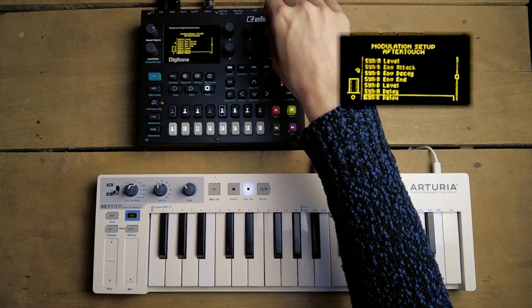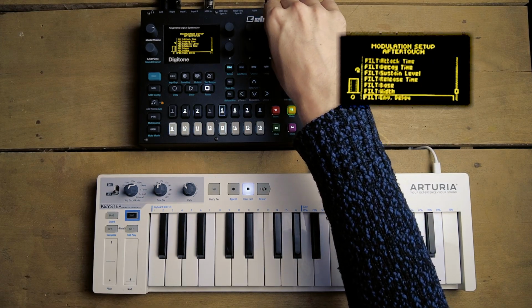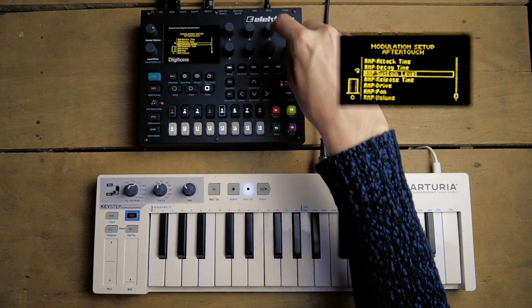Nice. Now I'm also going to make it just a little bit louder with the aftertouch. So for this, I'm going to have to choose amp volume, or sustain level is going to do the trick as well.